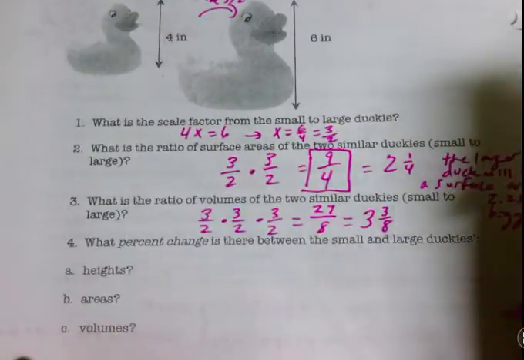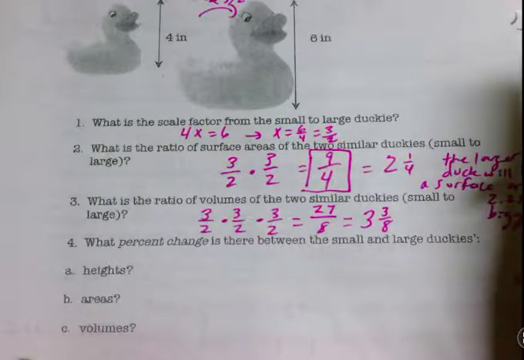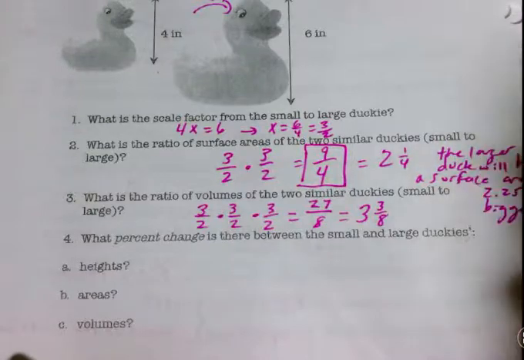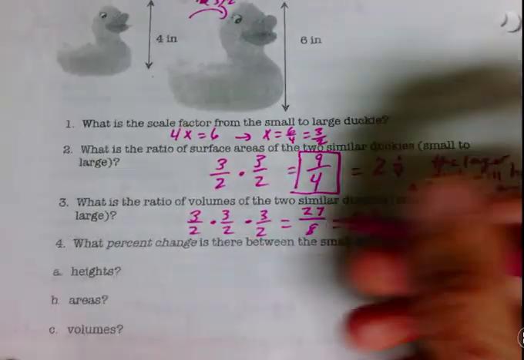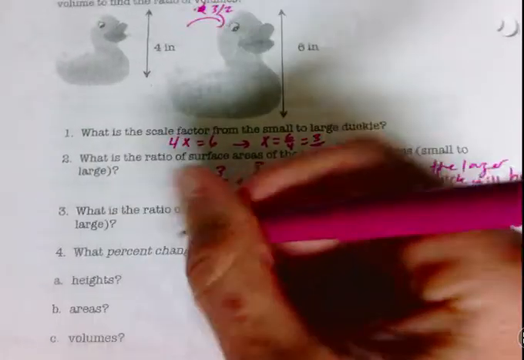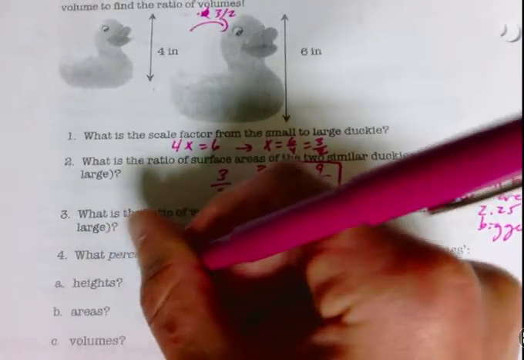What percent change is there between the small and large ducks, or between their heights, their areas, and their volumes? Okay, so percent change is a nice practice for us. So what is 3/2 in percent? The height is one dimension.